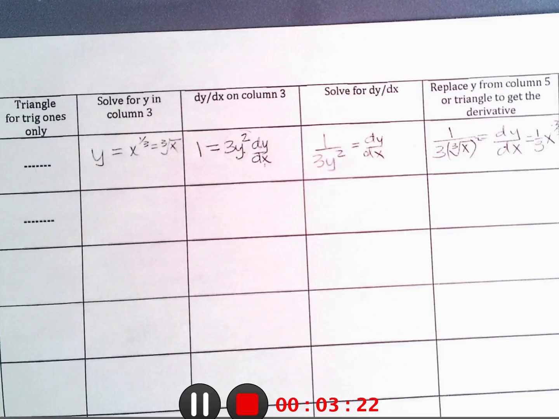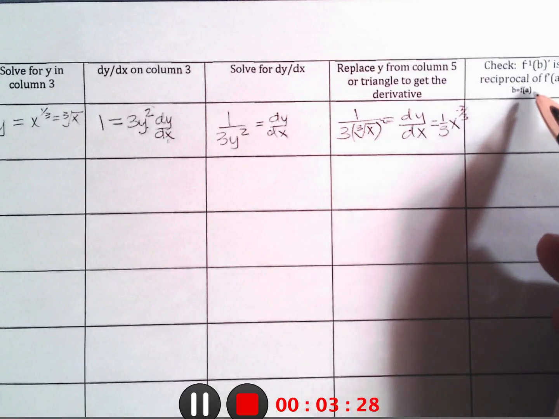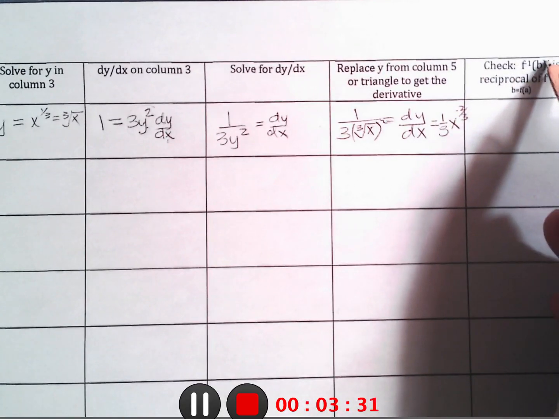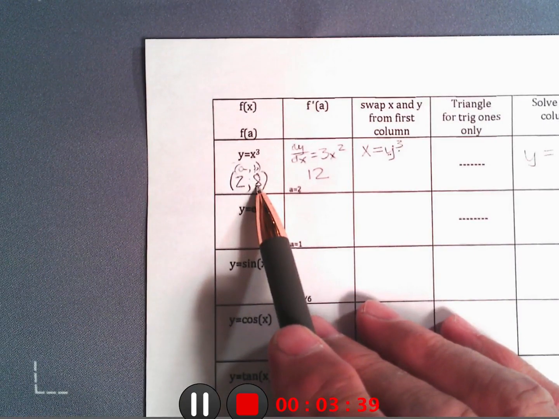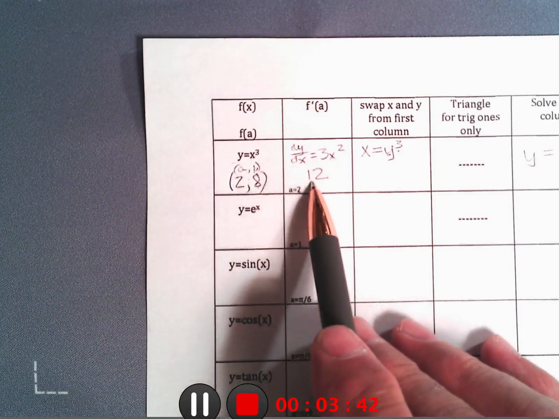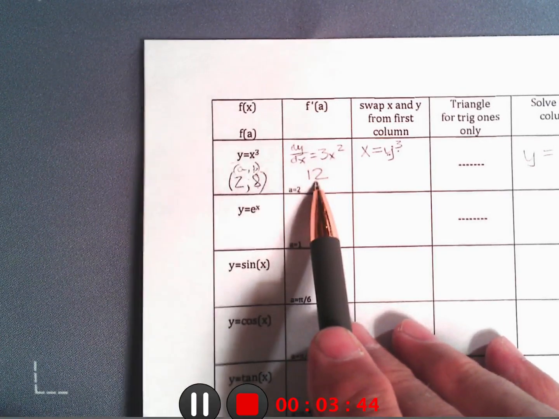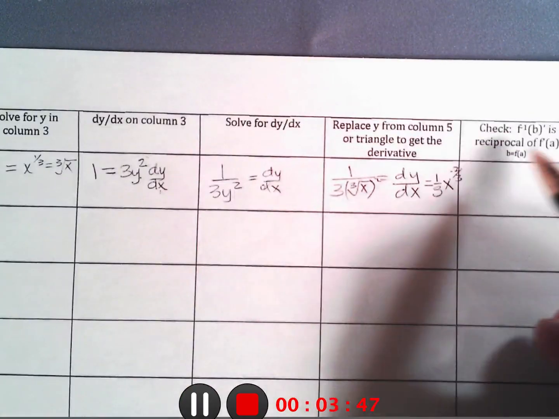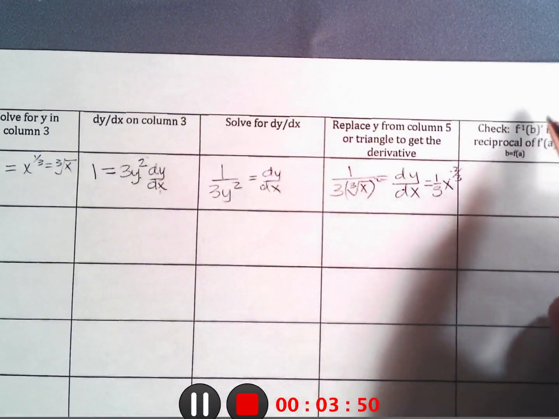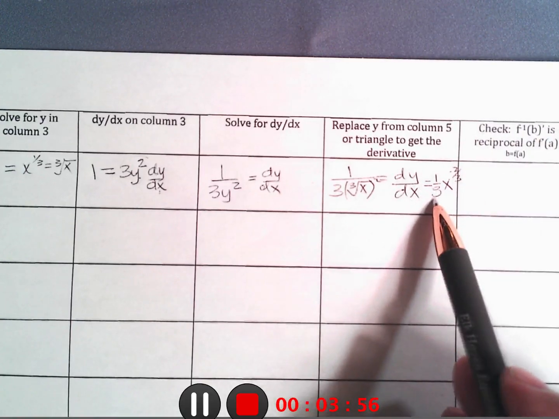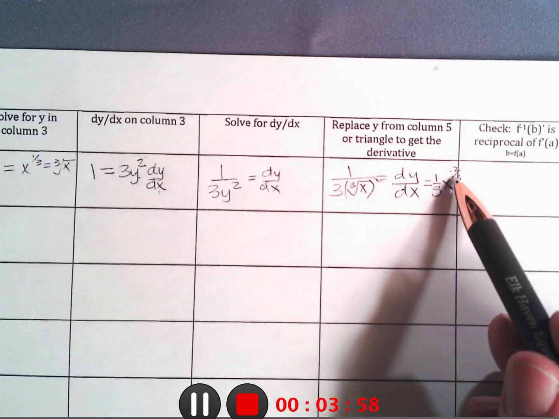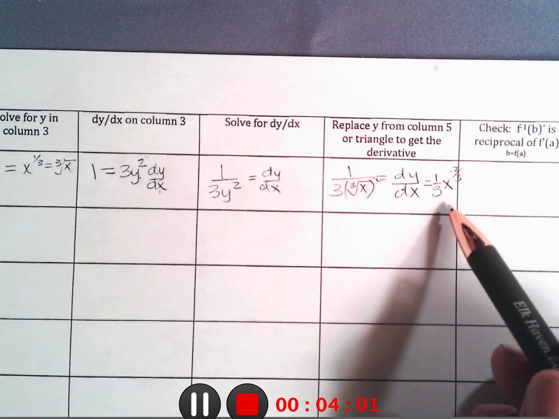And finally, the slope of the inverse at b. Now if this is a, that's b, the slope at b is the reciprocal of the slope at a. Now the slope at a of the original function was 12. So now let's find out the slope of the inverse at b. Well, here's the inverse. We want to find its slope, that's the derivative of the inverse, its slope at b, which is 8.